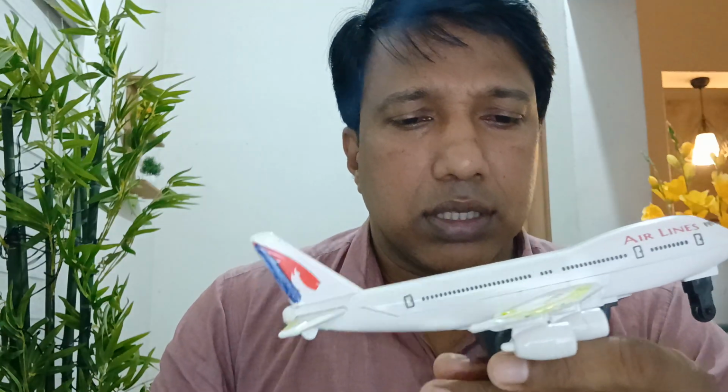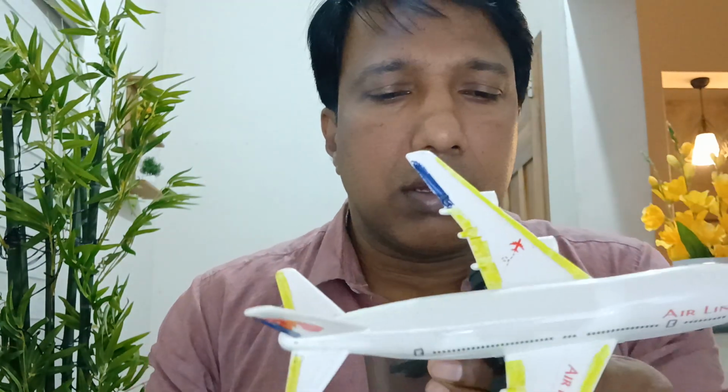Now let us see what are the various components of an aircraft. Here you have the cockpit, and this is the fuselage or body where the passengers are present, and also luggages are placed, etc.